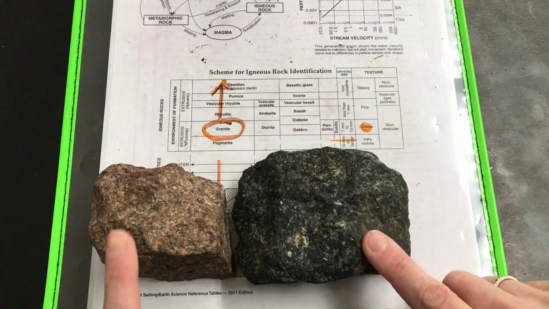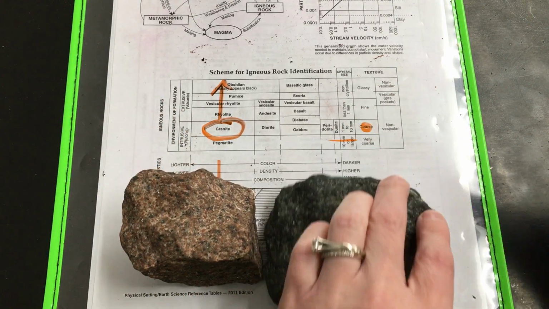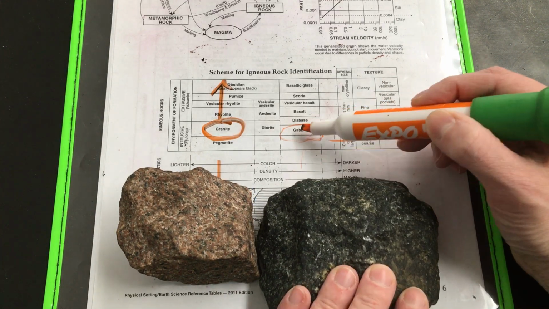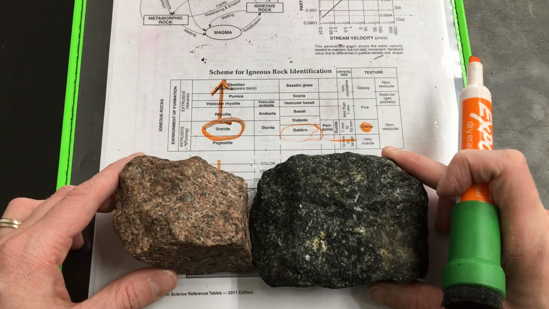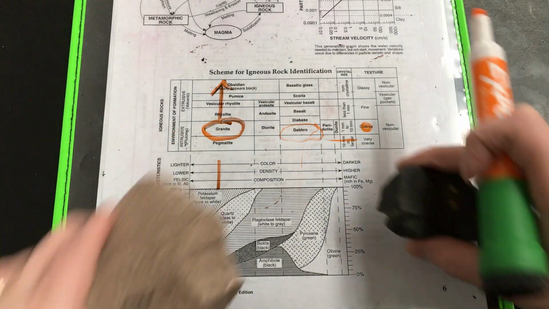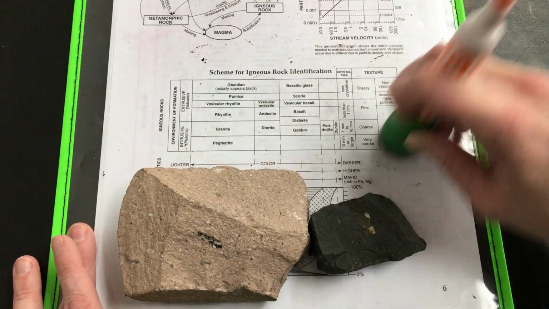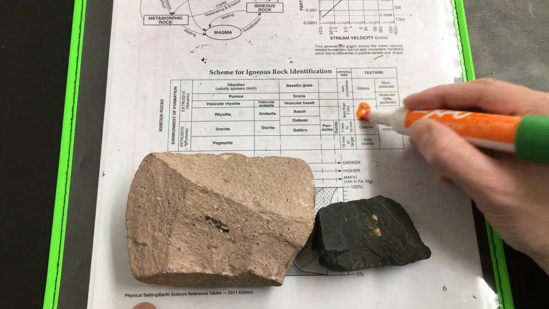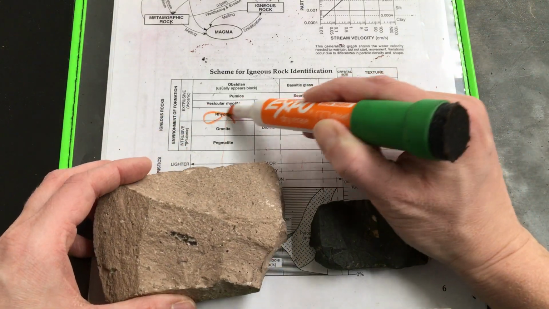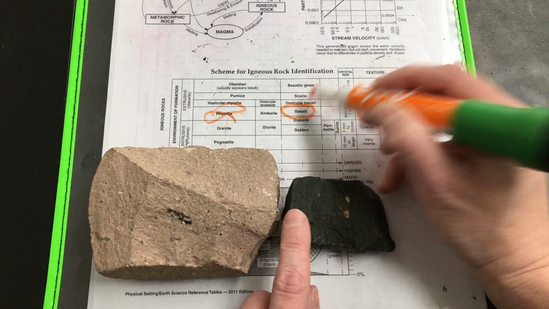This is also coarse. Please notice the difference. This is considered dark in color. So this sample is coarse and dark, which is gabbro. Next, we have two samples that are fine textured, which is right here. This one is light in color, making it rhyolite. This one is dark in color, making it basalt.